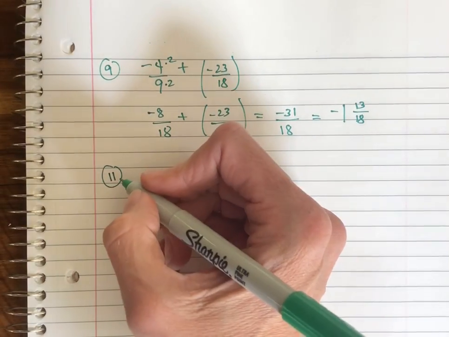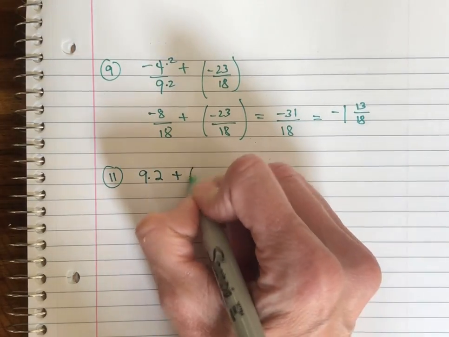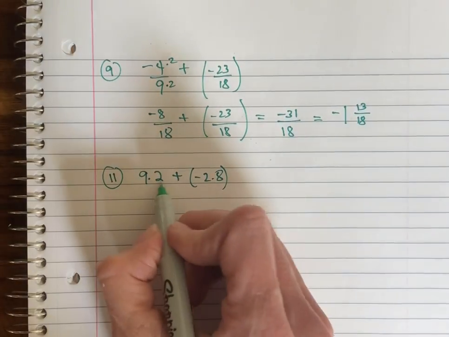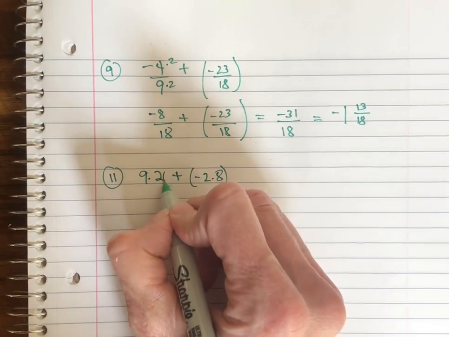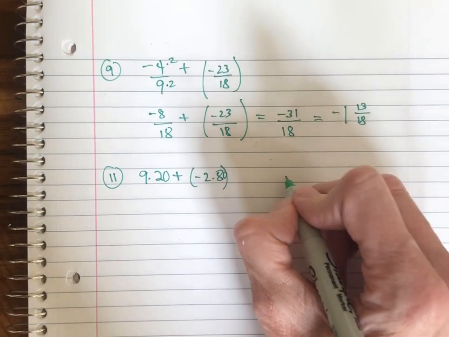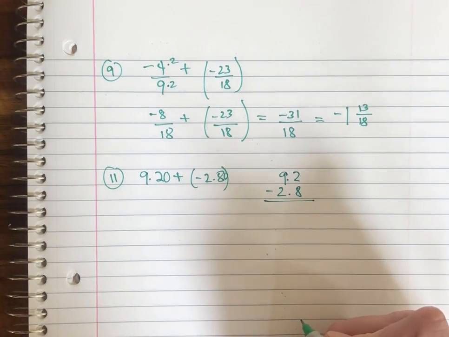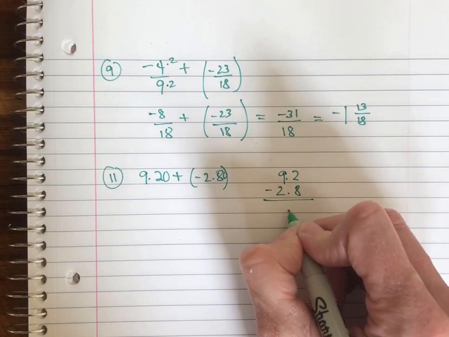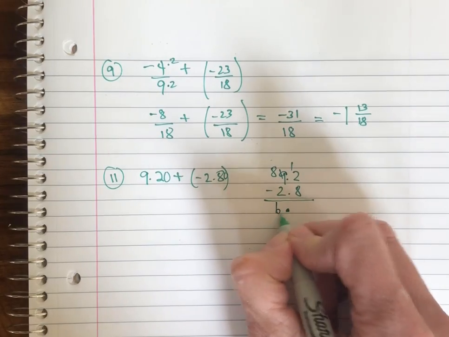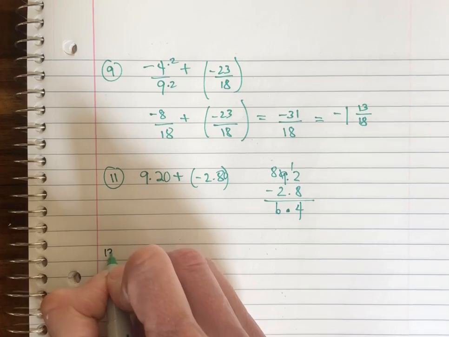Number 11. Oh, good, decimals. 9.2 plus negative 2.8. We've talked about this. Think of these as dollar amounts. I have $9.20. You can put a zero in if that makes it easier to think about. I owe you $2.80. So we are going to subtract these to figure out what it is that we still owe. When I subtract those, make sure the decimal points are lined up. You can borrow if you need to. I have more than I owe, which makes it a positive 6.4.